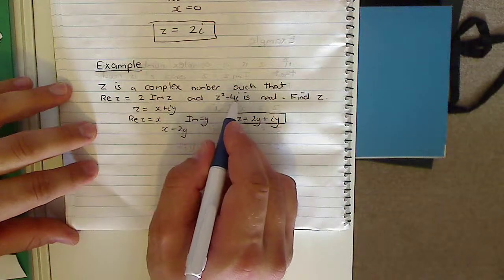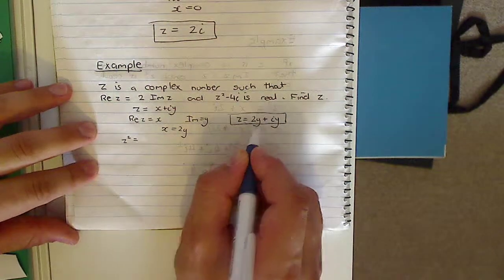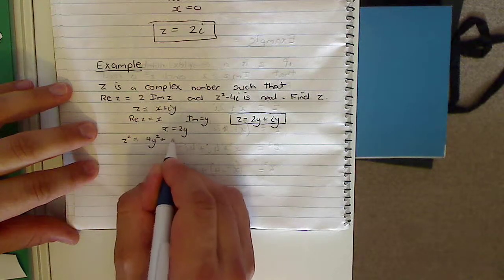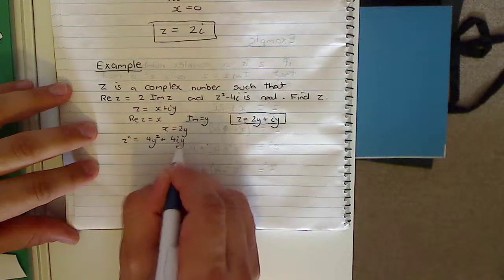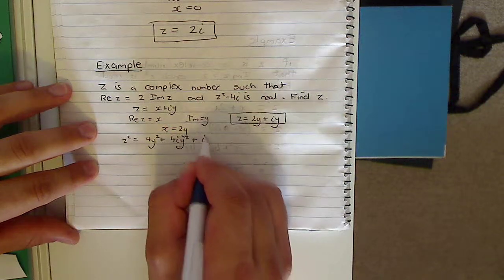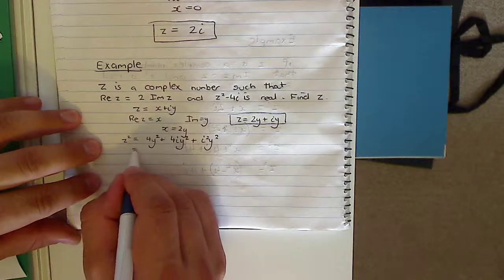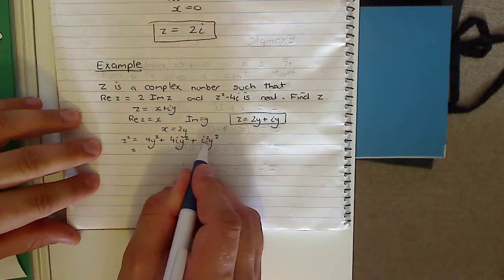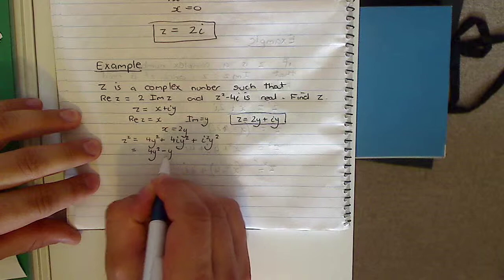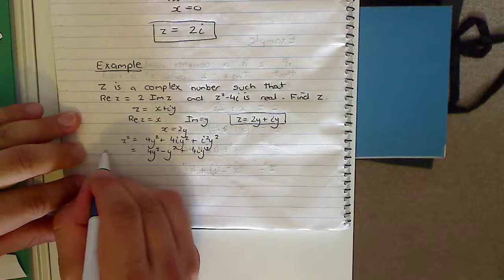Now, z squared minus 4i is real, so let's find z squared minus 4i. First of all, let's find z squared from here. So what do we get? We get 4y squared plus 4iy squared plus i squared y squared. What do we get from there? Well, this i squared turns into a minus 1, so we can group it: 4y squared minus y squared plus 4iy squared. So that's so far z squared.